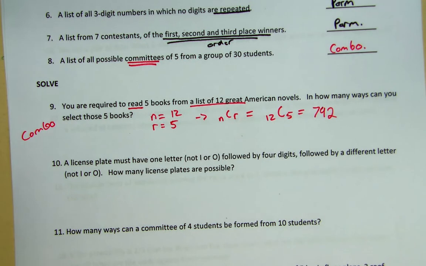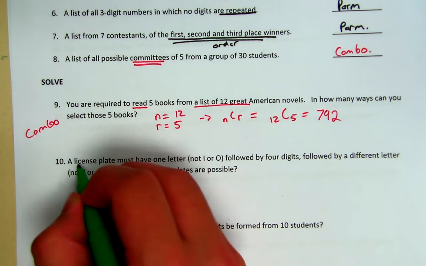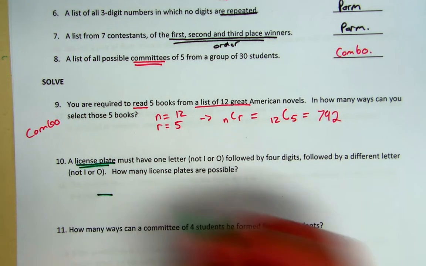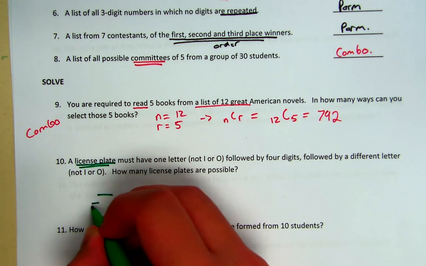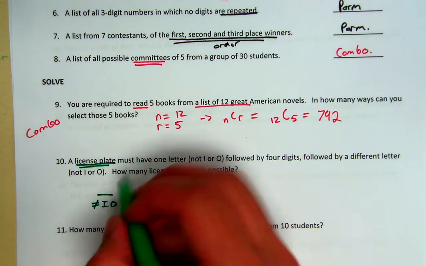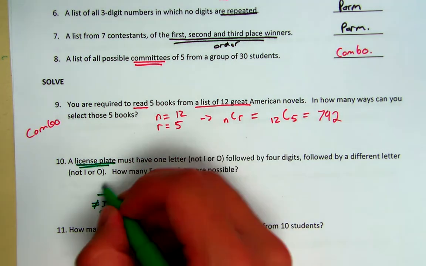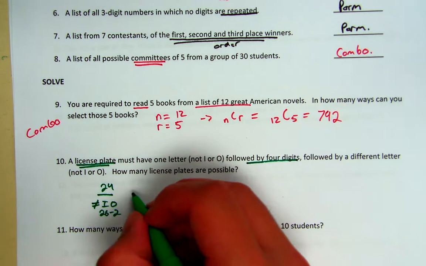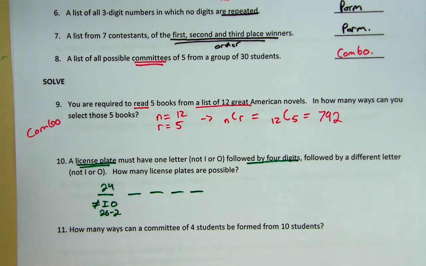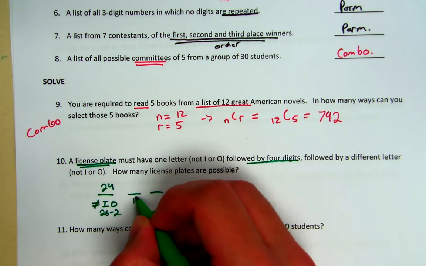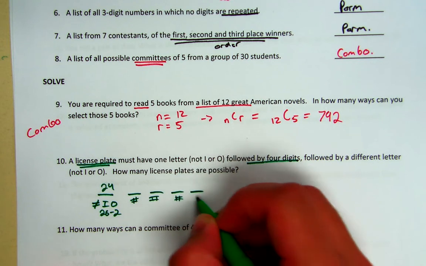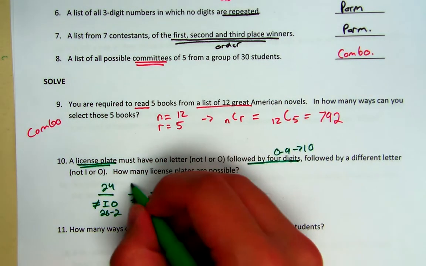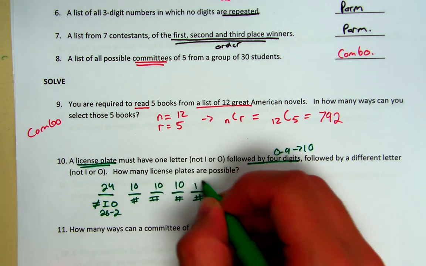Next one. We've got a license plate. Remember, those problems are like passwords. It must have 1 letter, not I or O. So that means 26 minus 2 options. I've got 24. Followed by 4 digits. So 1, 2, 3, 4. 4 digits, it can be a number, a number, a number, a number. So that's 0 to 9, which means you have 10 total options. So 10, 10, 10, 10.